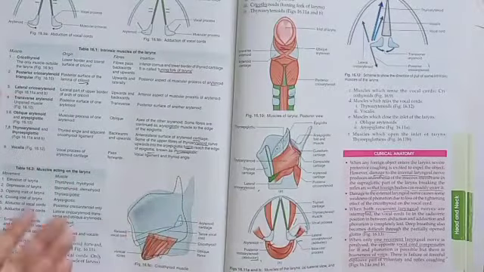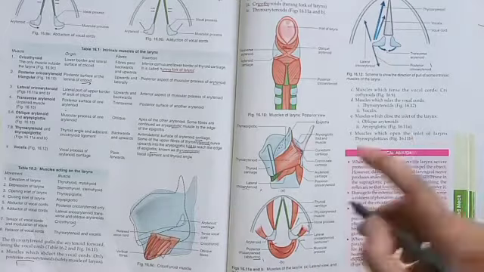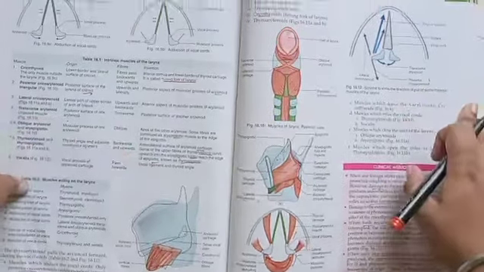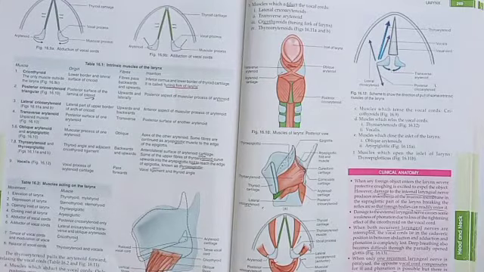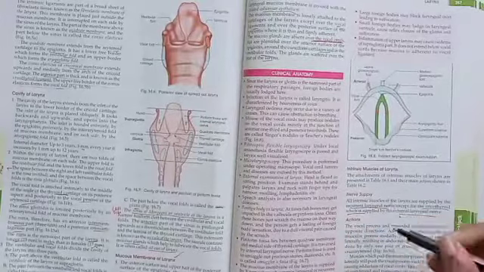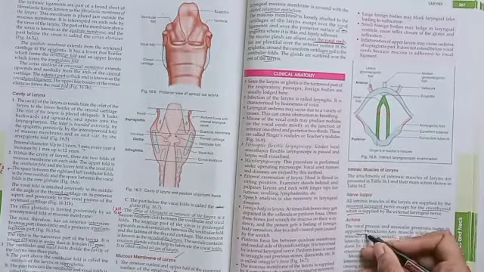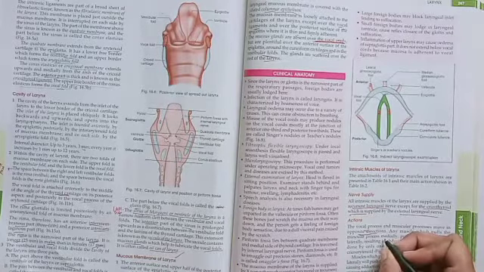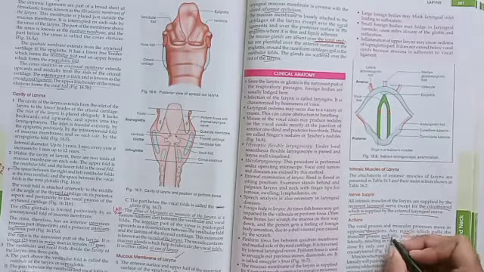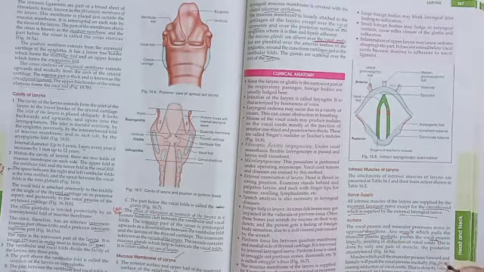They pass forward and upward, just like the movement. If we remember one, we can derive the others, as you can see from this figure. Here a principle was given for the action of the muscles: the vocal process and muscular process move in opposite directions. When the muscle passes medially, the vocal process goes laterally. So they are opposite in direction of movement.